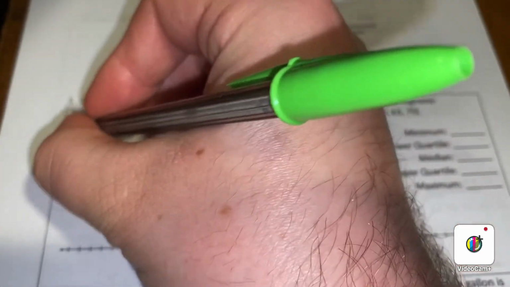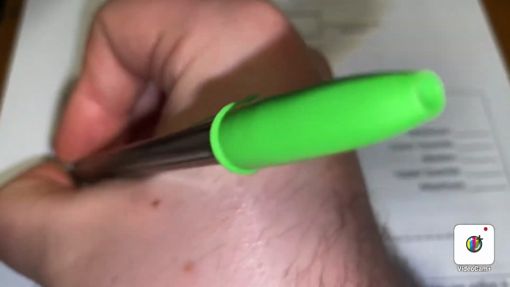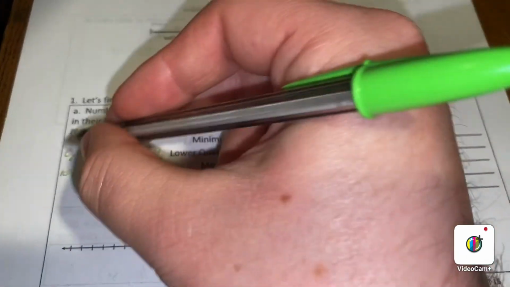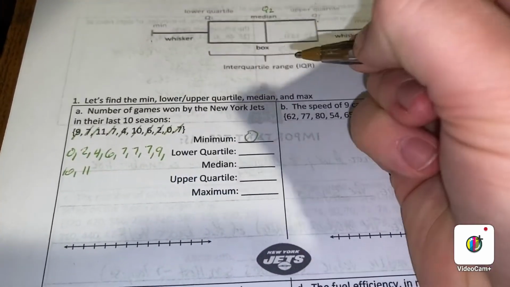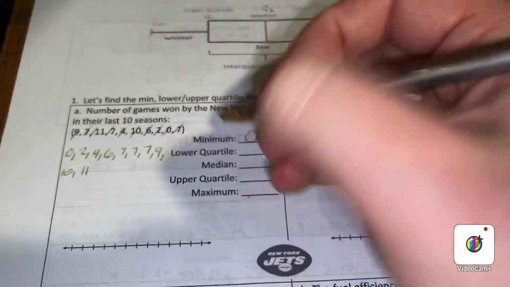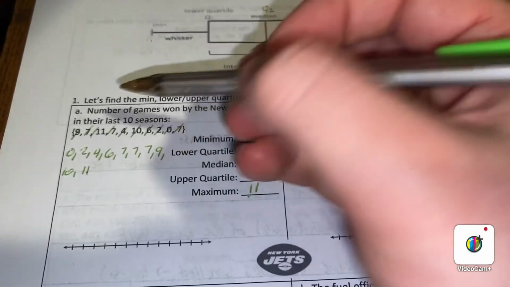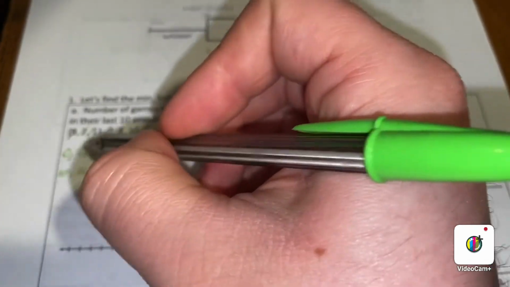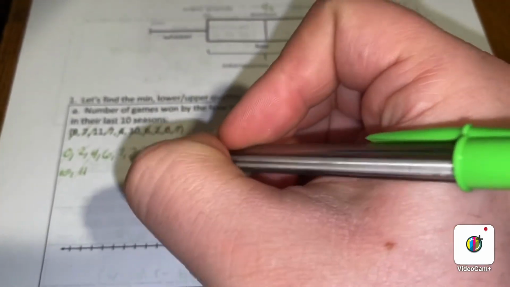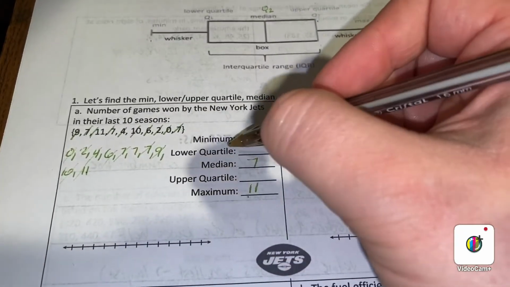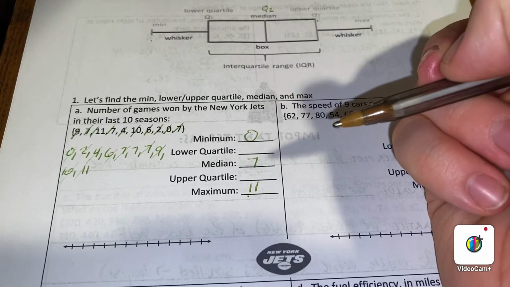9, 10, and 11. So the minimum value is the smallest number, which is 0. The maximum would be the highest number, 11. And let's see if we can find the median. It would be 7. So now we need to find the lower quartile and the upper quartile.